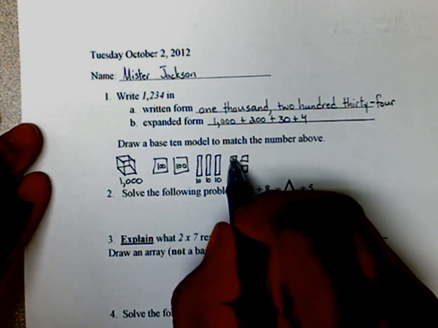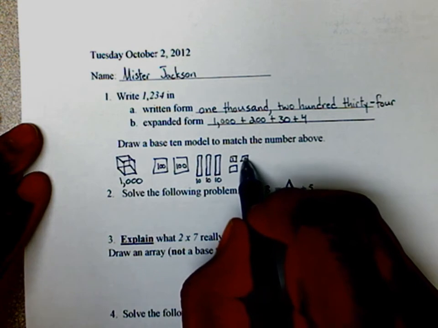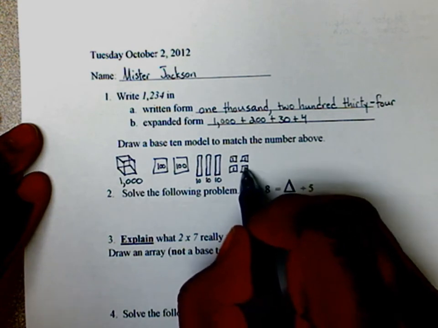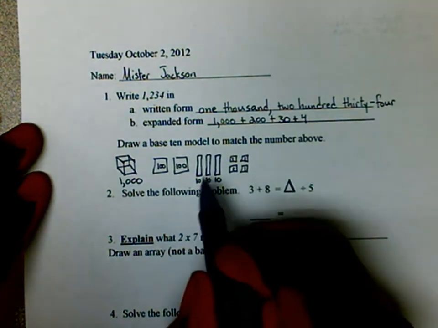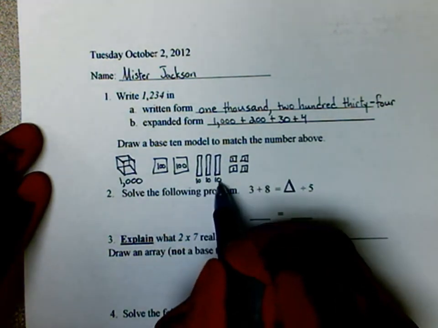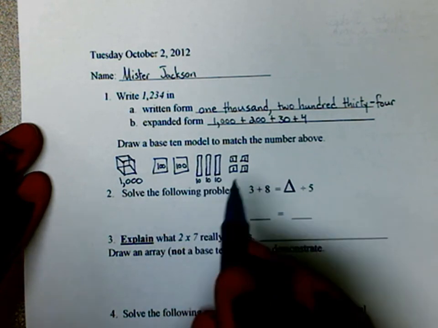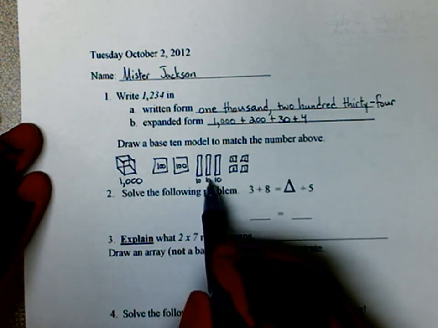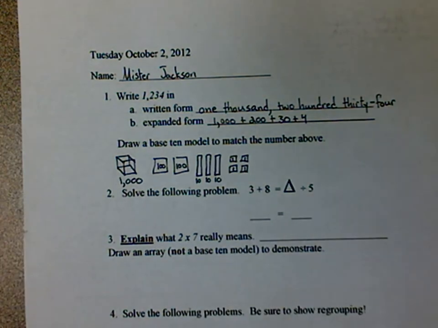You don't put 1 here and then 2 here and 3 here and 4 here. No, each block is worth 1. And when you add 4 ones together, you get 4. So this would not be 10, 20, and 30 for your tens blocks. It would be 10, 10, and 10, because 10 plus 10 plus 10 is 30. Okay? So if you can do all 3 of these things, you will get full credit for number 1.